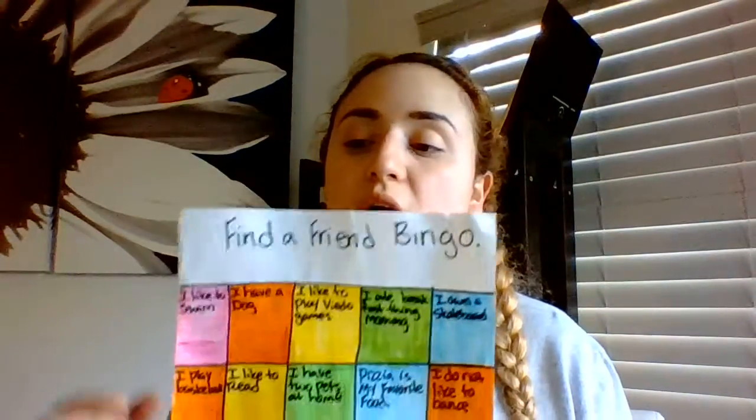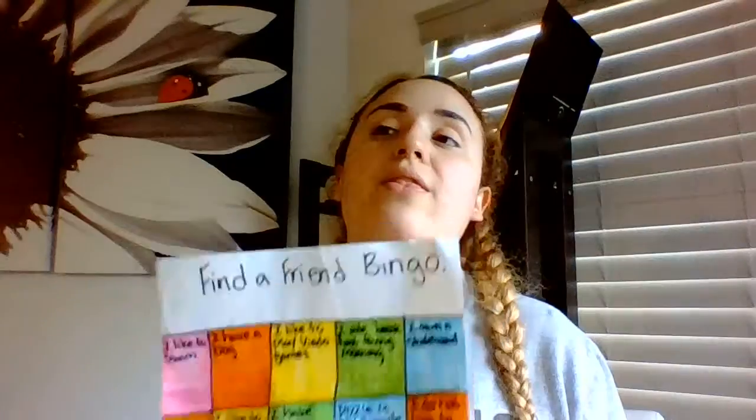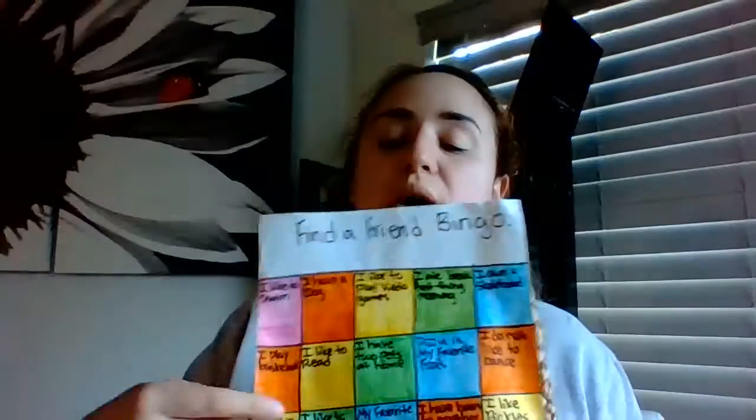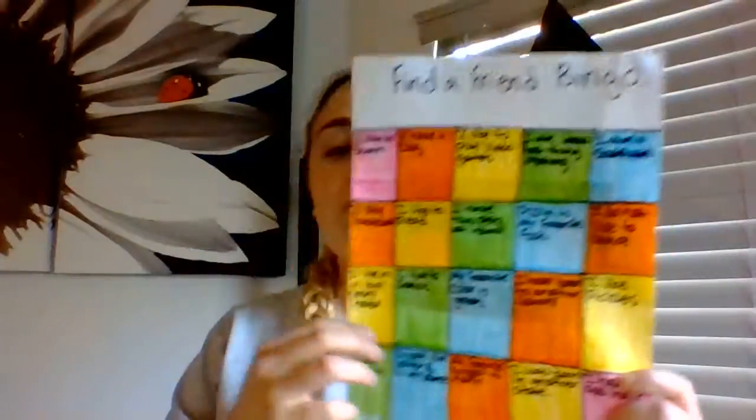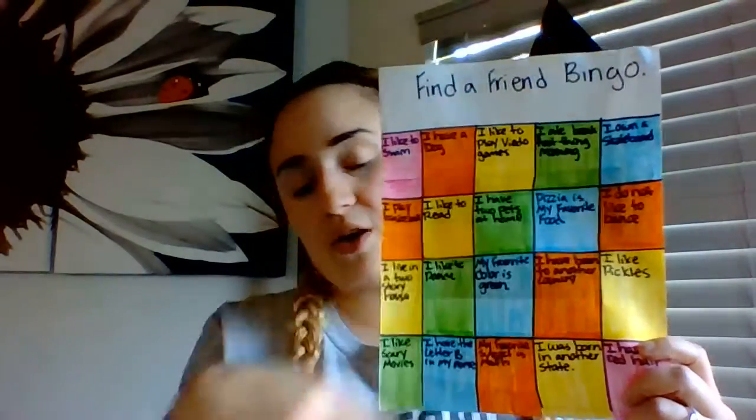There must be a different name on each box. This is important because a student might want to just go to one student that they're already friends with and have them fill out the whole sheet. That's not how it works. So you have to make sure that the student has one different friend for each square. Once the student has diagonal or across 5, then they can come and yell bingo and they will get a prize.